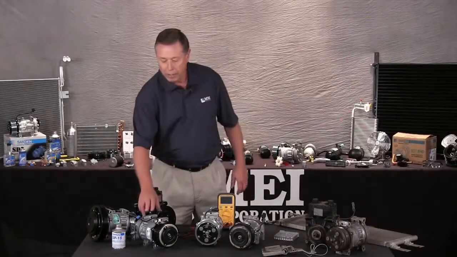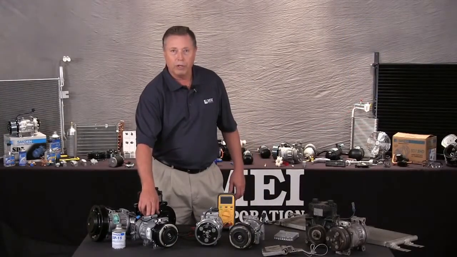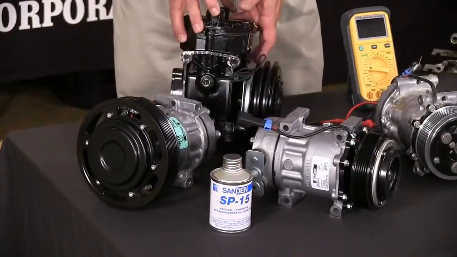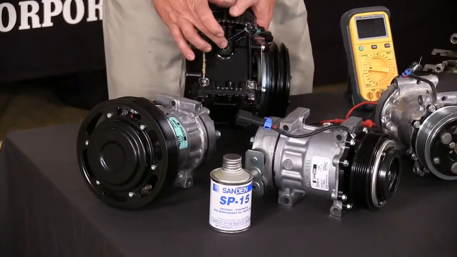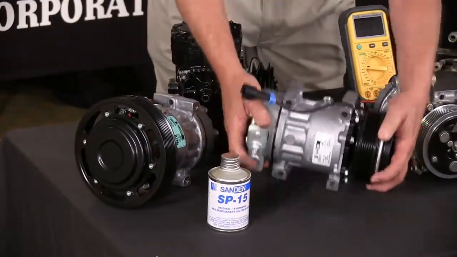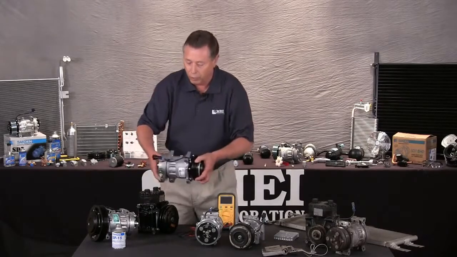Again, keep in mind, when this compressor, this rotary style, comes from the factory, it has 10 ounces of oil in the system. Again, this rotary one has 14. This plug on the side is where the oil is put in, and on the Sanden, the plug on the top is how the oil is put in.